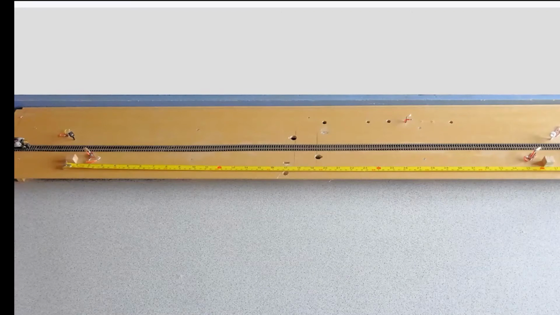Step one is to get a piece of track and lay out markers at each end for the length you want to measure. In this case, it's 1 yard from the Loco coming rightwards to here until it gets to the edge here.